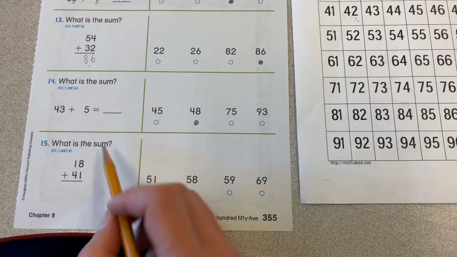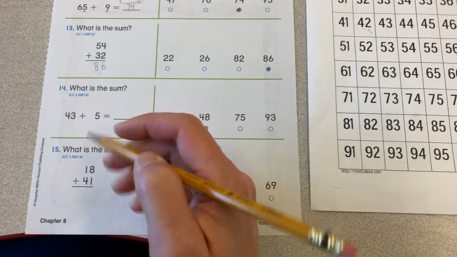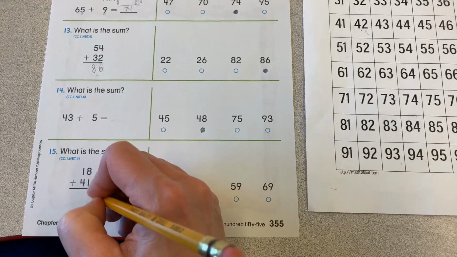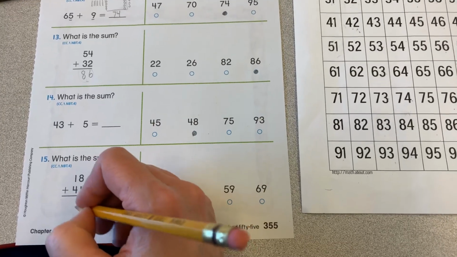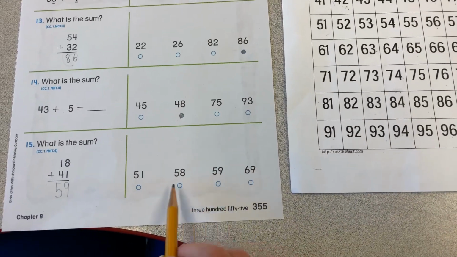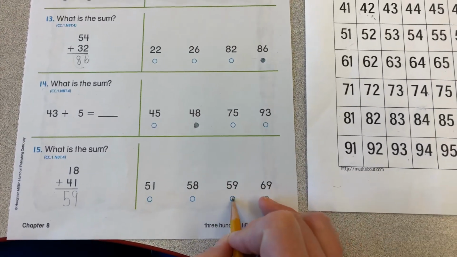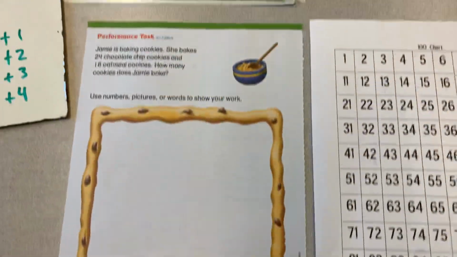What is the sum? I love column form up and down because I can just add. Let's add the ones place. What's 8 plus 1? What's 4 plus 1? Is there a 59 here? There it is. Good job, friends. All right, let's go to the last page.